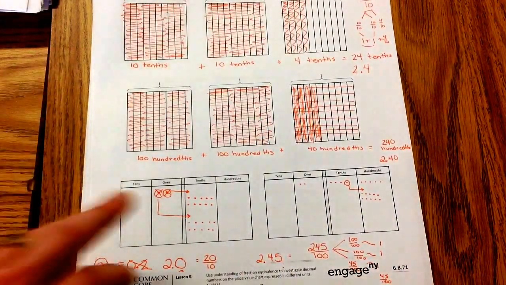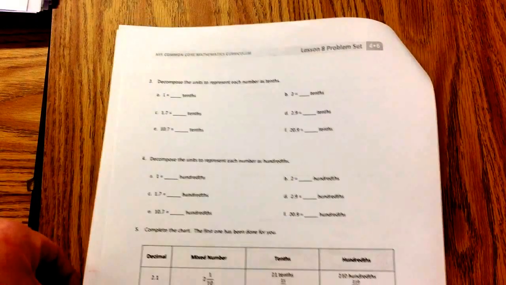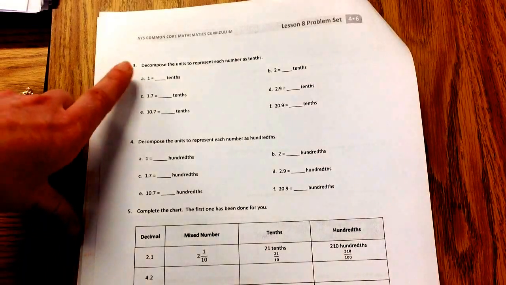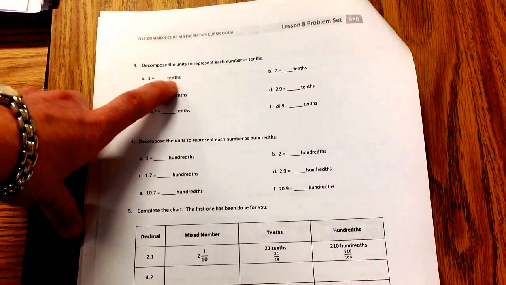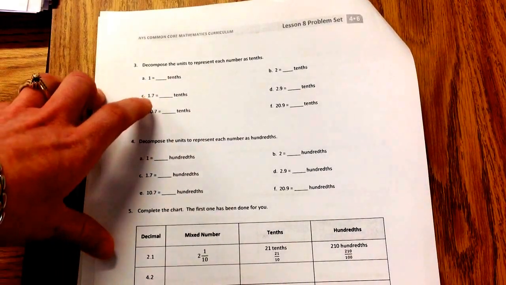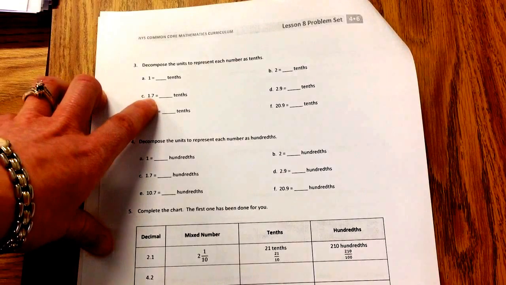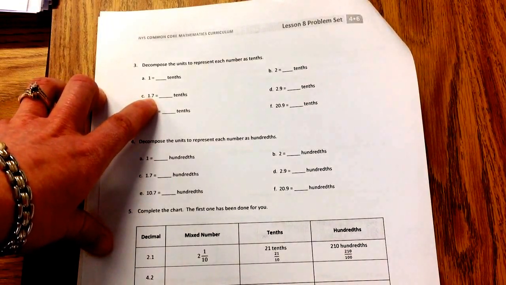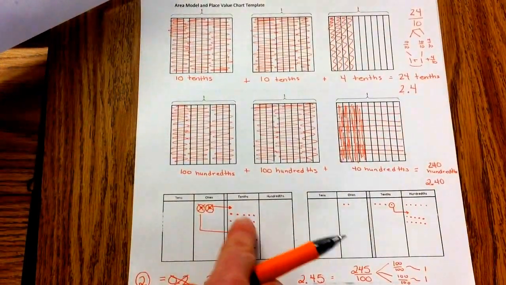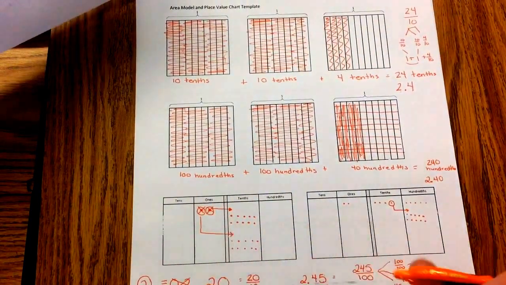What I'd like you to do is turn to your problem set really quickly, not the homework section, problem set, to look at number 3, 4, and 5. 3 says we're decomposing the units to represent tenths. Well, you all know 1 whole equals 10 tenths. That one you know. Let's look at this one. I have 1 and 7 tenths. If I used my chart right here, I would decompose.